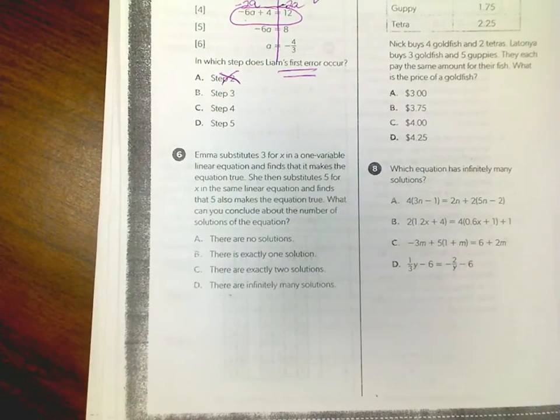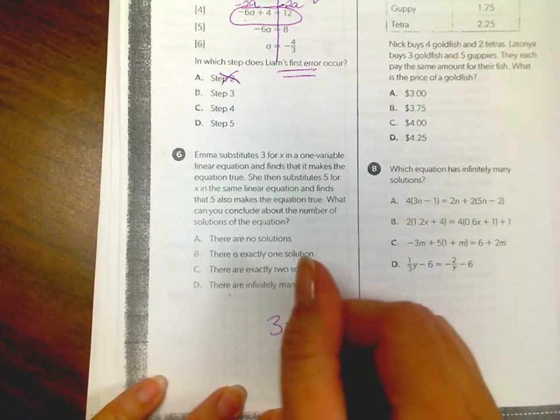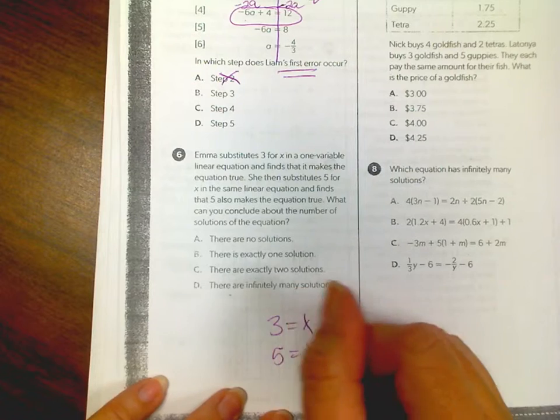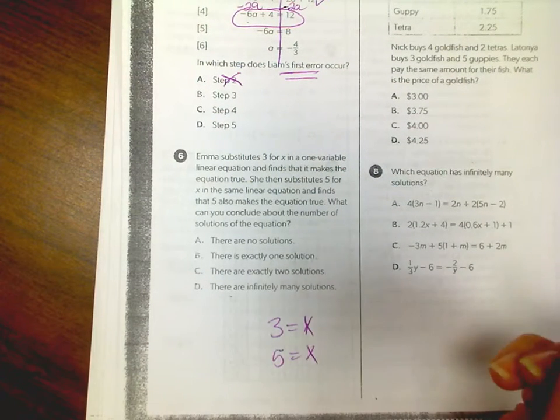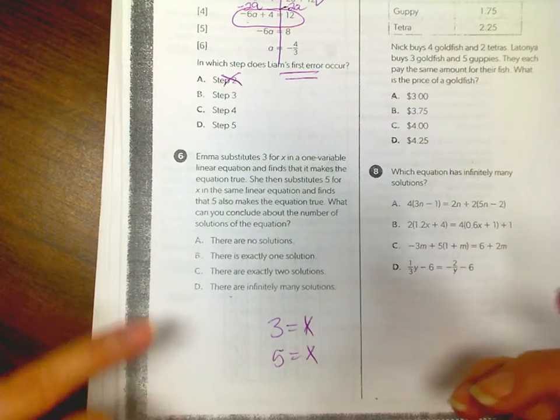Number 6. Emma substitutes 3 for x in a one variable linear equation and finds that it makes the equation true. She then substitutes 5 for x in the same linear equation and finds that 5 also makes the equation true. What can you conclude about the number of solutions of the equation? So they're saying 3 can equal x, 5 can equal x. So what can we conclude about the equation?